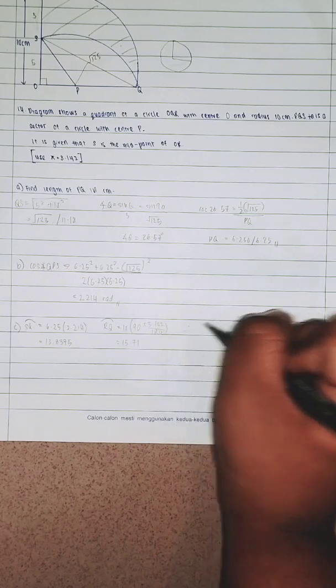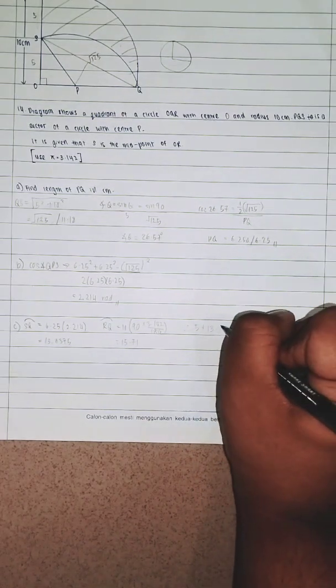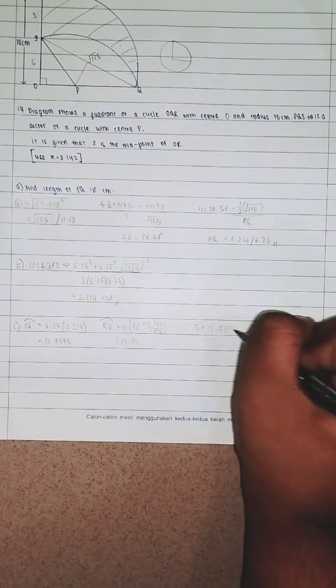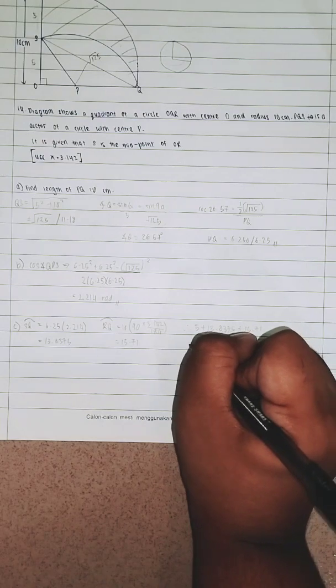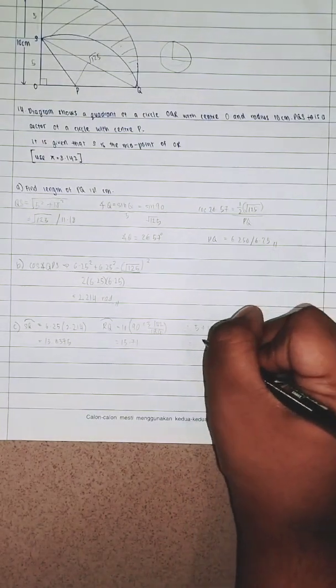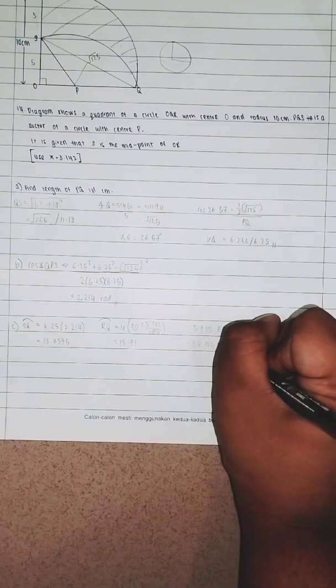So it would be 5 plus 13.8375 plus 15.71. So I will get the answer 34.55 cm.